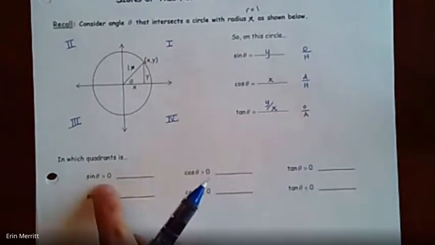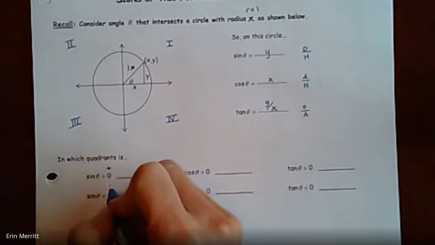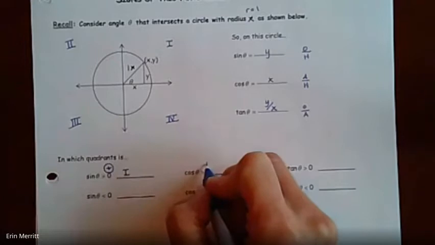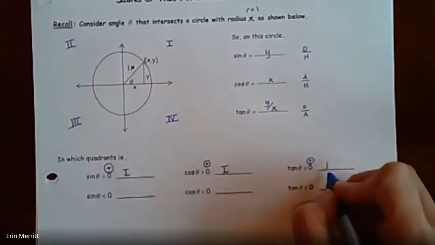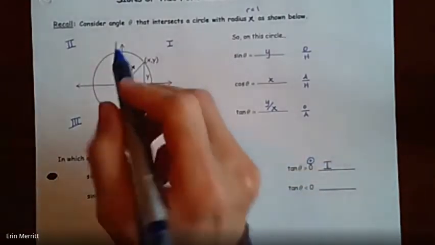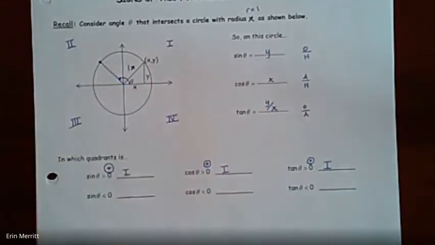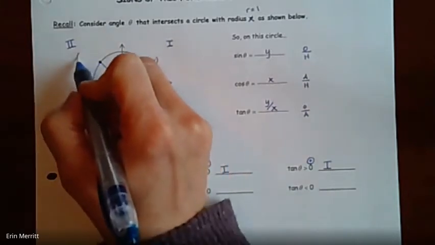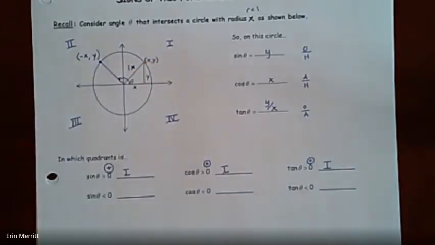So what I want you to do down here is where we're saying, where is sine greater than 0, or where is it positive? Well, in quadrant 1, cosine is also positive in quadrant 1. Tangent is also positive in quadrant 1. All right, now let's look at the angles if it were over here in quadrant 2. So you have to imagine that you draw all the way over, and the point it would intercept, you would have to go left and then up. If I'm going left, that would be a negative x, and then up a positive y.